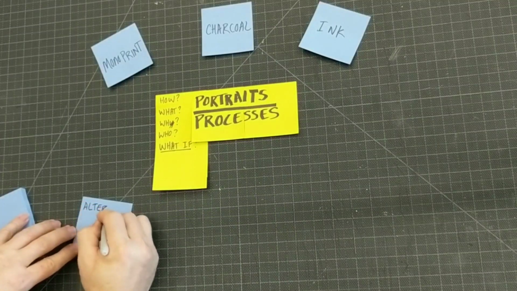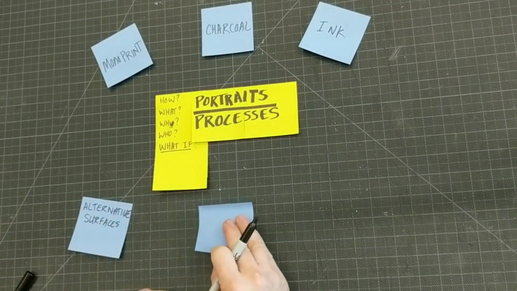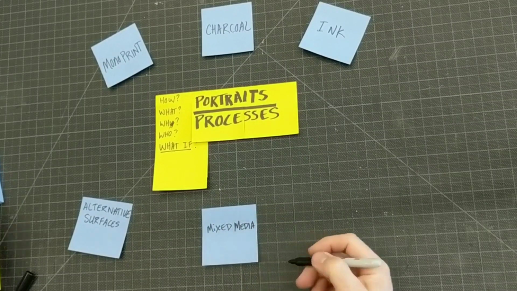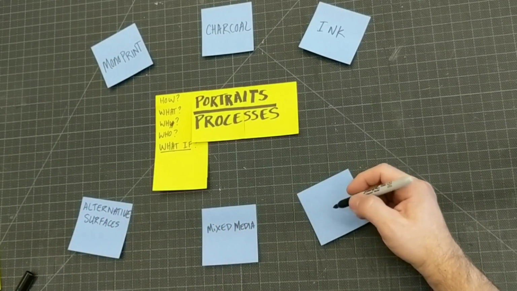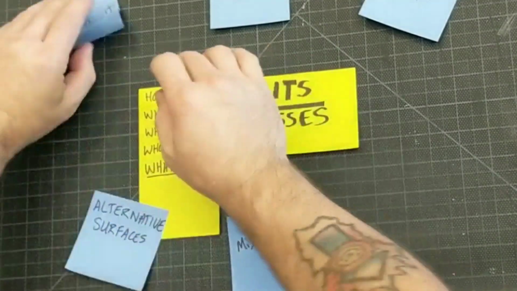Some of the things that interest me lately have been monoprinting, charcoal, ink. I'm also real interested in alternative surfaces and mixed media. And then I kind of drew a blank, and nothing ever really eventually came to me, so I just put it away.